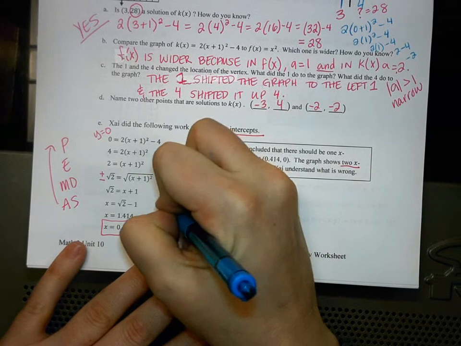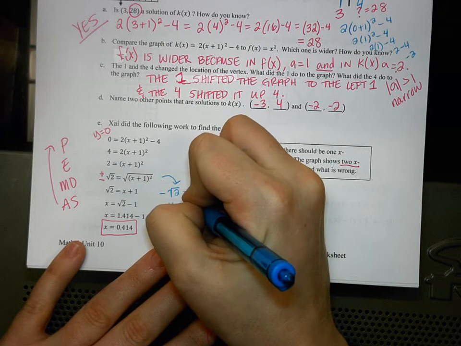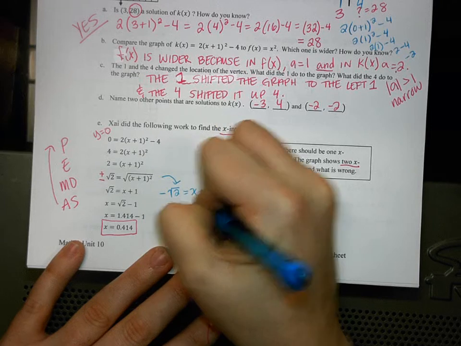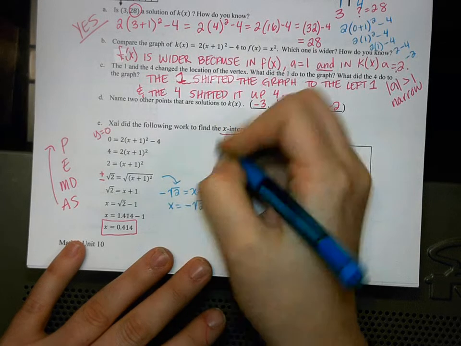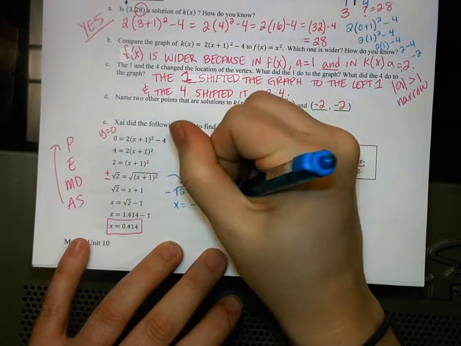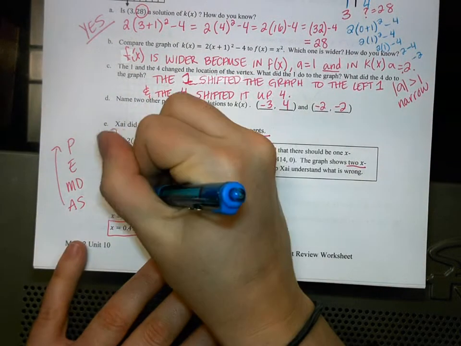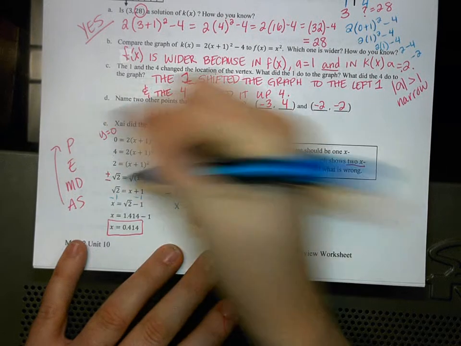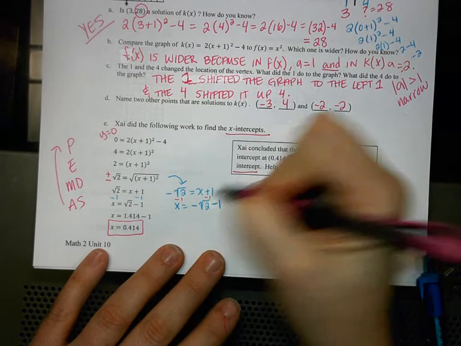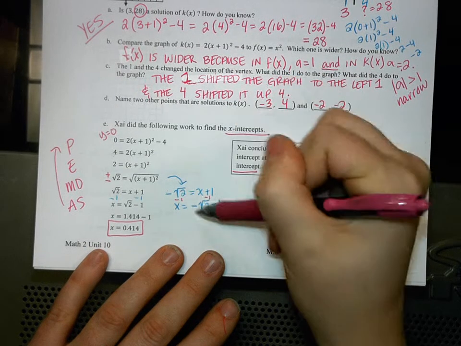and I get x is equal to the negative square root of 2 minus 1. And they did write it a little weird here because they wanted to move the x to the other side. All they did was subtract 1 from each side. So if I subtract 1, I have a negative square root 2 minus 1, and that's what my answer is here.